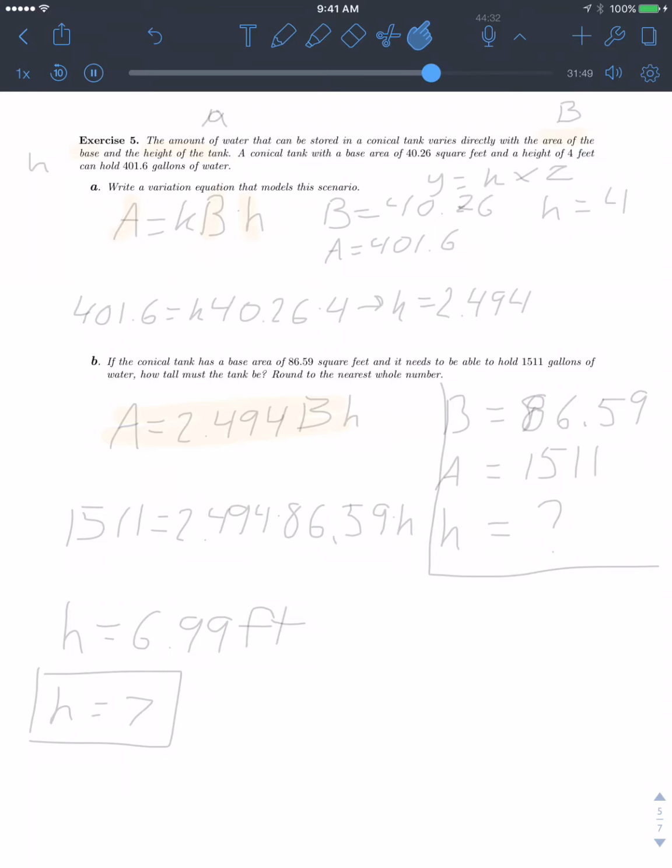So a conical tank with a base area of 40.26 square feet and a height of 4 feet can hold 401.6 gallons of water. Now I'll refer you to the definition of joint variation on the next page of the notes that says that as y varies jointly with x and z, we have something like y equals k times x times z, where x, z, and y can all vary.